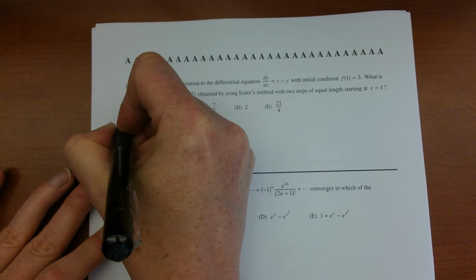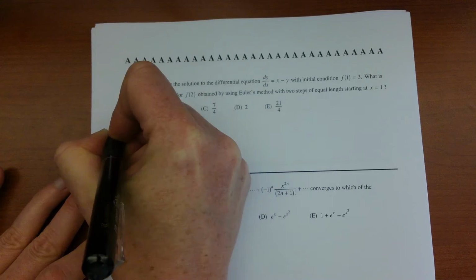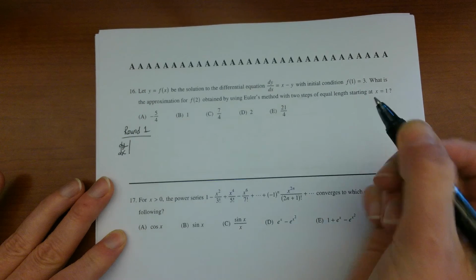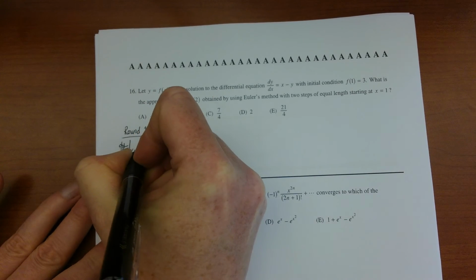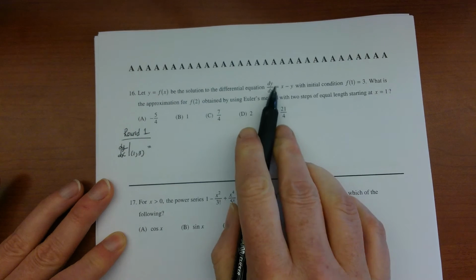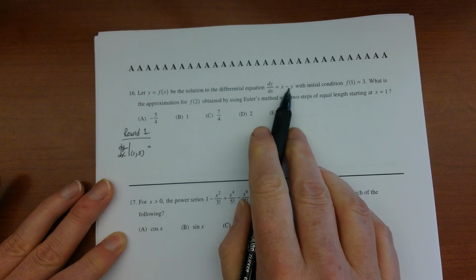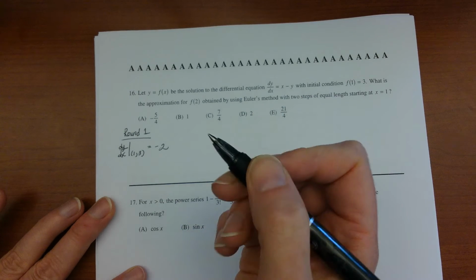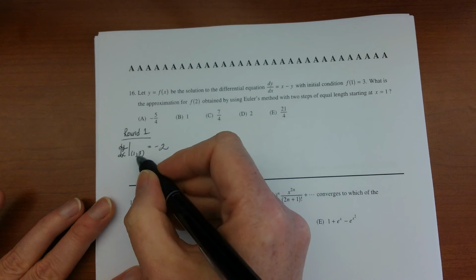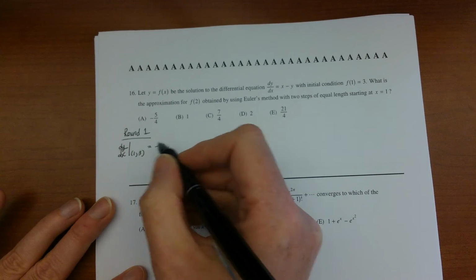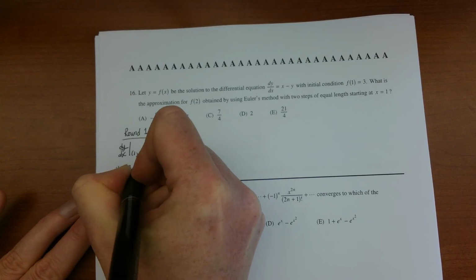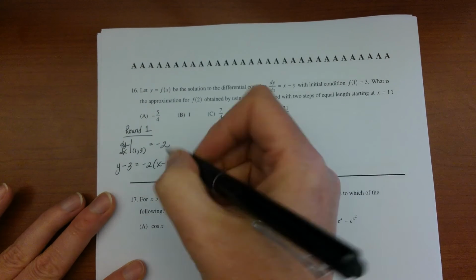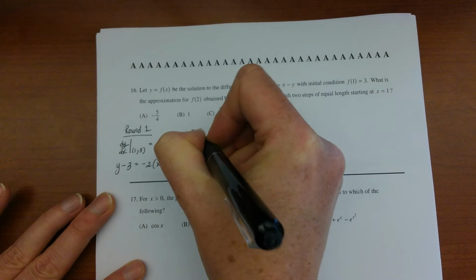So round one, you're going to get the slope of the tangent line at the point (1, 3) just by plugging in 1 for x and 3 for y in the derivative function. You'd get -2. And then you get the equation of that tangent line at that point. Your point of tangency is (1, 3), and your slope is -2. So y minus 3 equals -2 times (x minus 1). And then you isolate y by adding the 3 over.